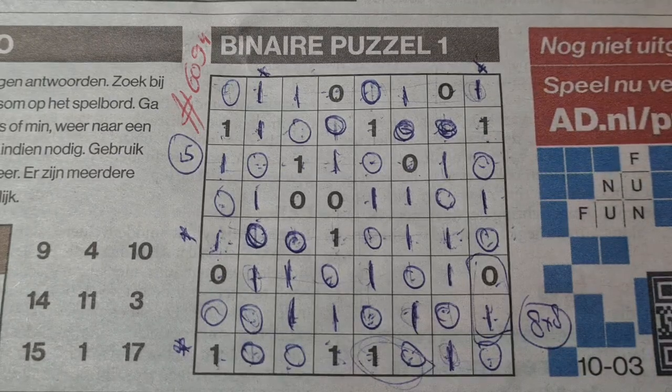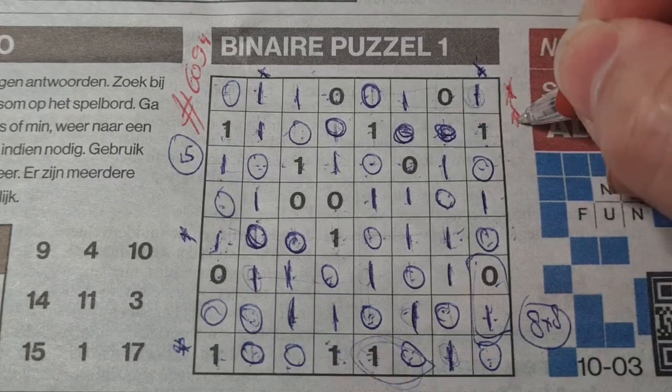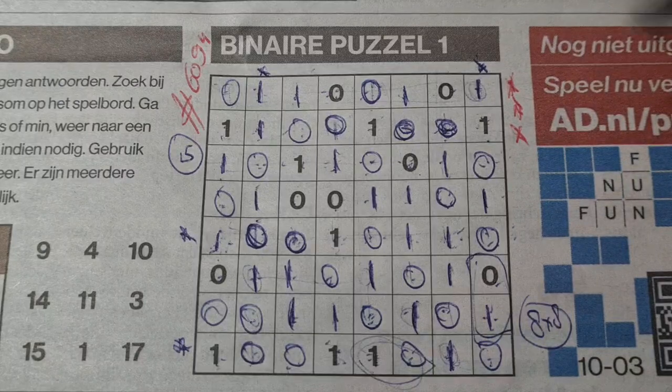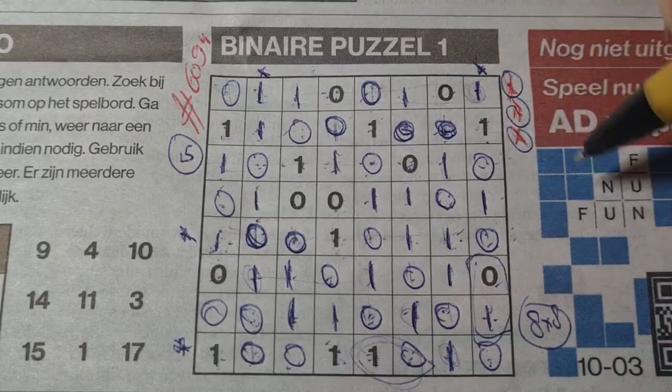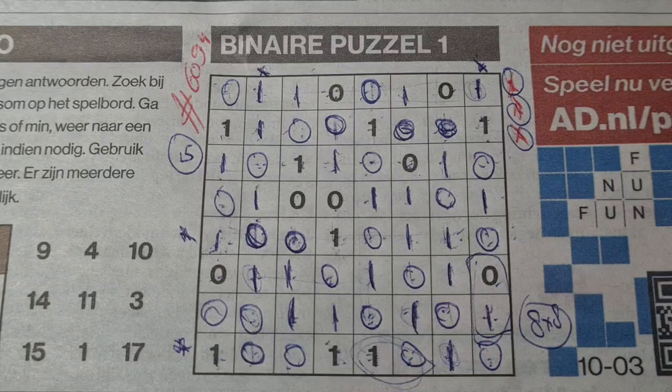Not an easy one. Let me give this 3 stars. Yeah, 3 stars. Binary, maybe 4 stars. Not easy, this one, but we solved it again. And I like this one. Yes, I really do think so.